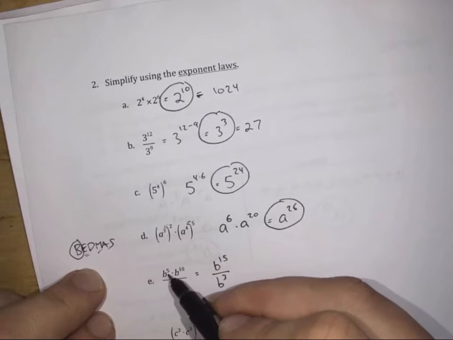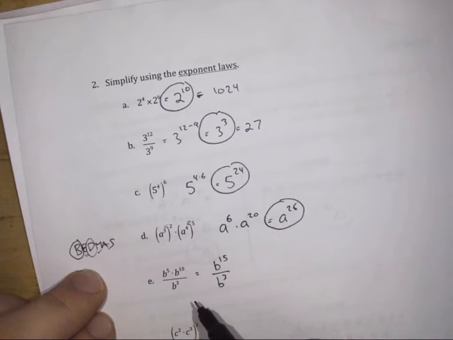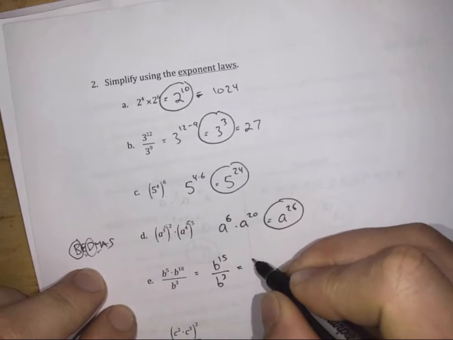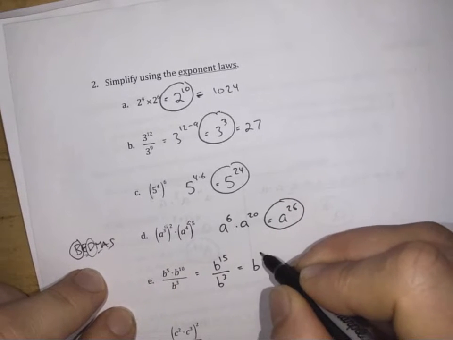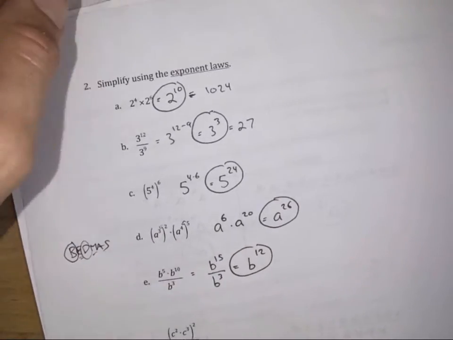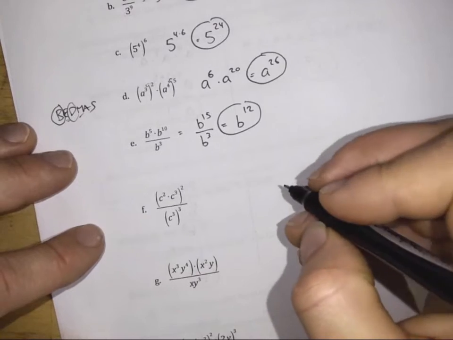And then we have a division step here, because b to the power 15 is being divided by b to the power 3, which means we subtract the exponents, and we get b to the power 12. Now we did this one in class. I'm going to do it here again just to explain the logic here.